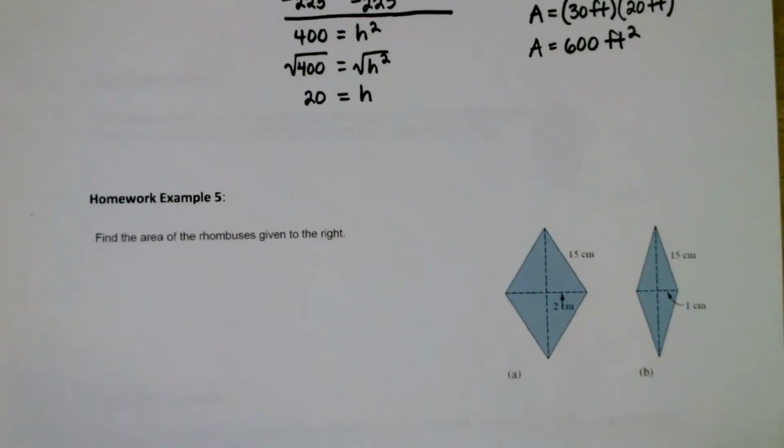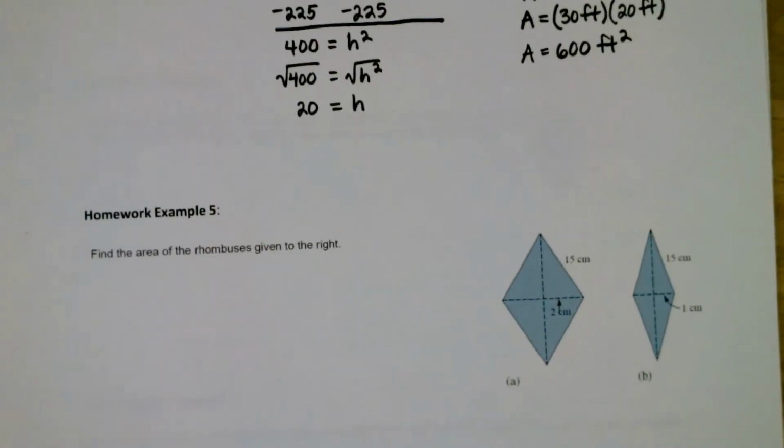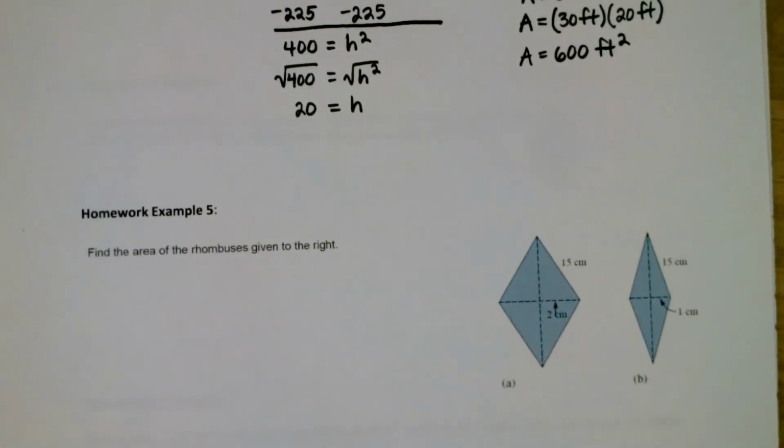All right, let's look at homework example number 5. Let's say I want to find the area of the rhombus given to the right, and there are two parts, parts A and B. Let's look at part A. Now here we have a rhombus. Now notice that it's split into 4 equal triangles here. 4 equal triangles.